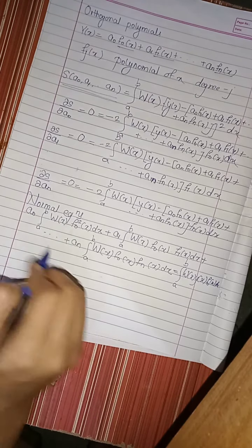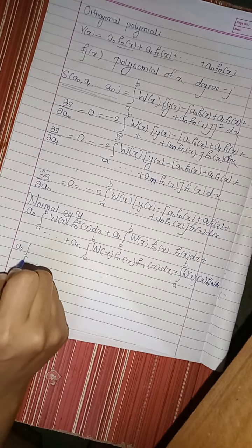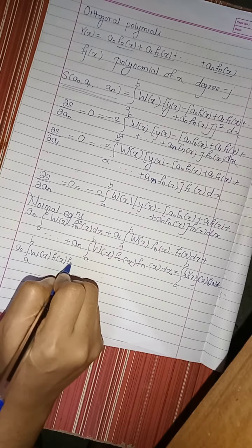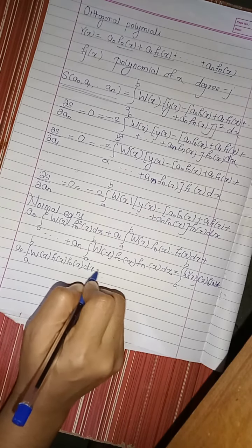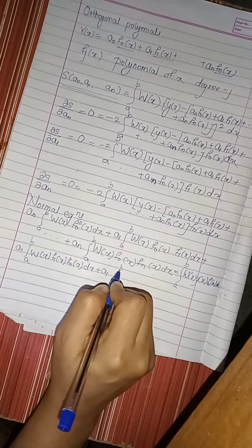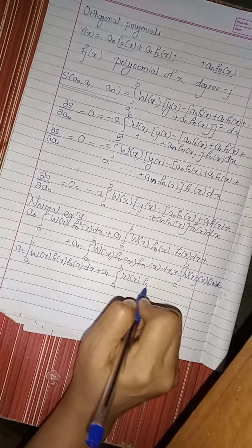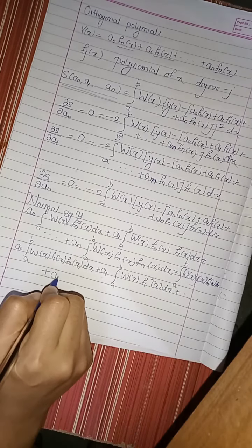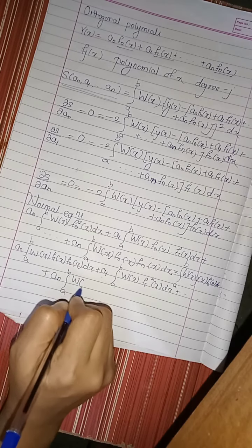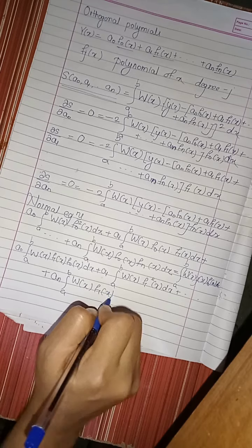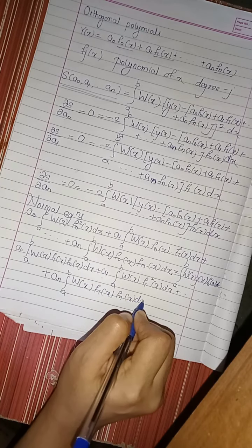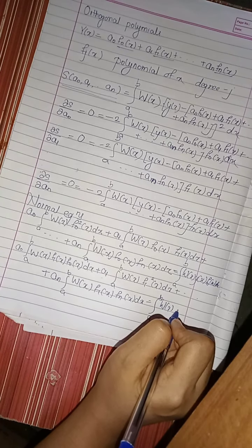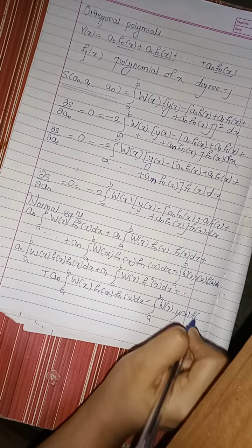Similarly, the rest of them are: a0 integral a to b of w of x f1 of x f0 of x dx plus a1 integral a to b of w of x f1 squared of x dx plus up to an integral a to b of w of x f1 of x fn of x dx, which is equal to integral a to b of w of x y of x into f1 of x dx.